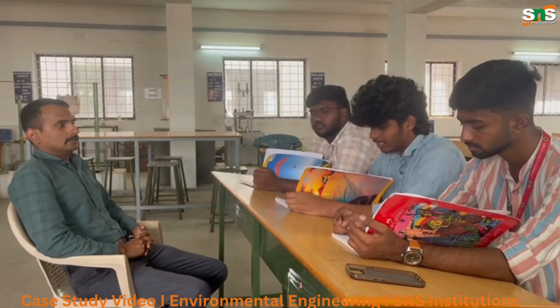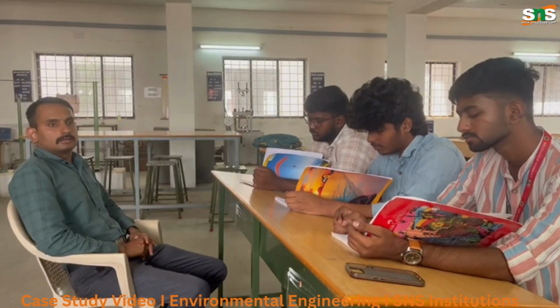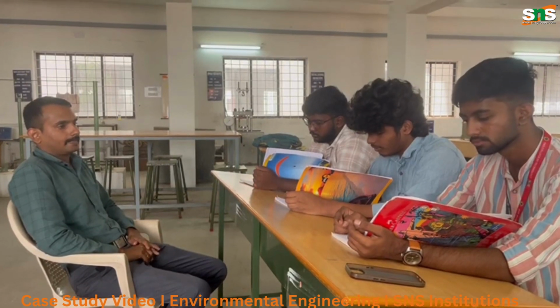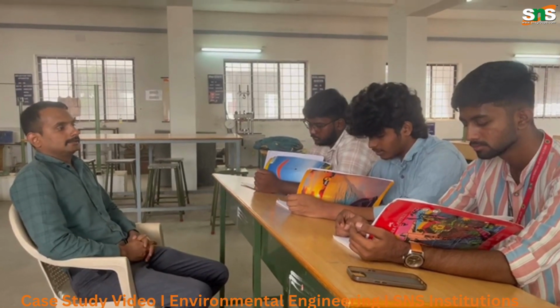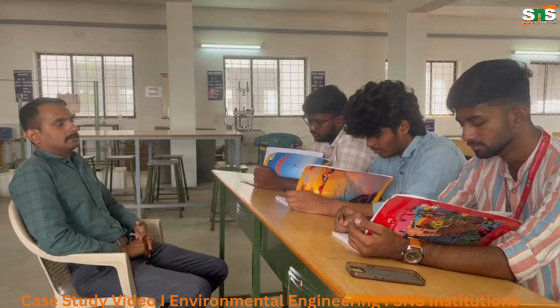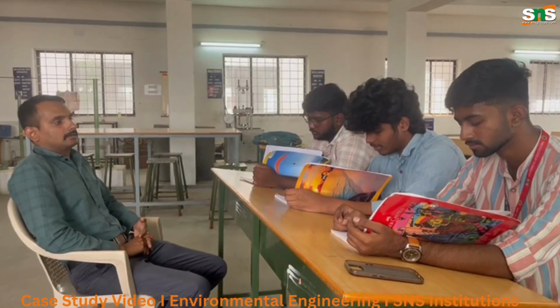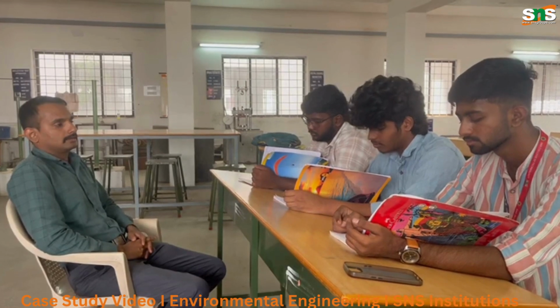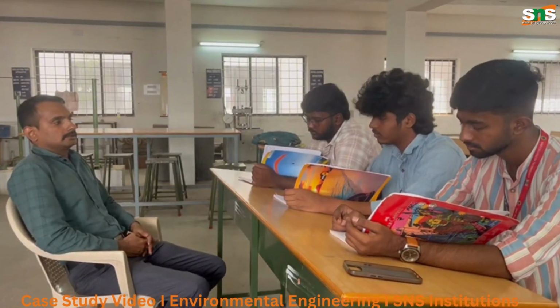practices. Engineering and government authorities must work together to maintain water quality standards and ensure equitable distribution. Thus, the Siruvani Water Treatment Plant is not just a treatment facility but a critical infrastructure system that supports the social and the economic development of Coimbatore.